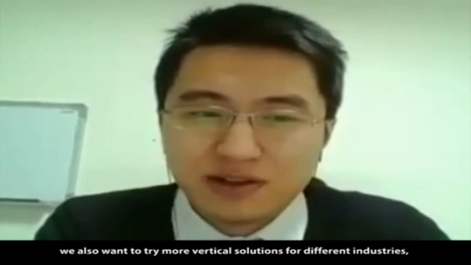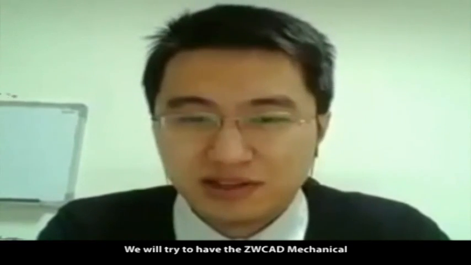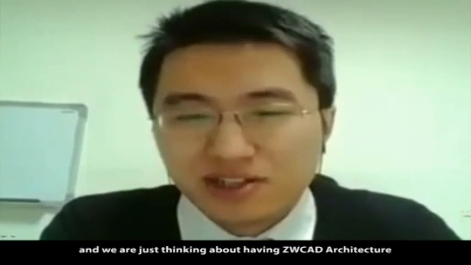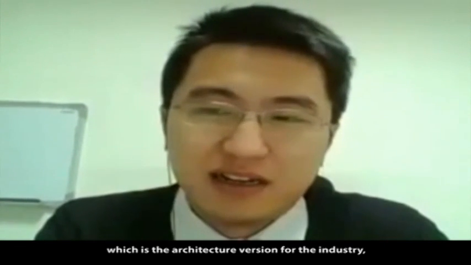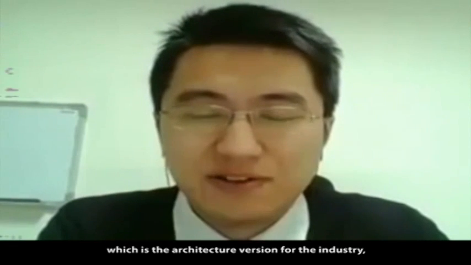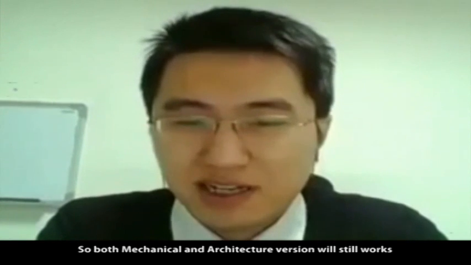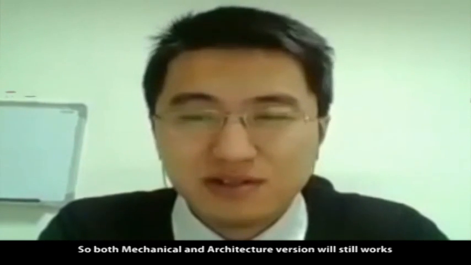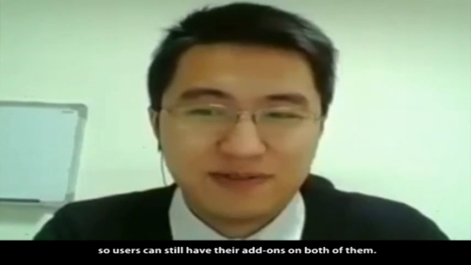And besides that, we also want to try more vertical solutions for different industries. Based on ZWCAD Plus, we will try to have ZWCAD Mechanical, which is already released, based on the ZWCAD Plus kernel. And we are just thinking about having ZWCAD Architecture, which is the architecture version for the industry, also based on ZWCAD Plus. So both mechanical and architecture versions will still work as a basic platform. So users can still have their add-ons on both of them.